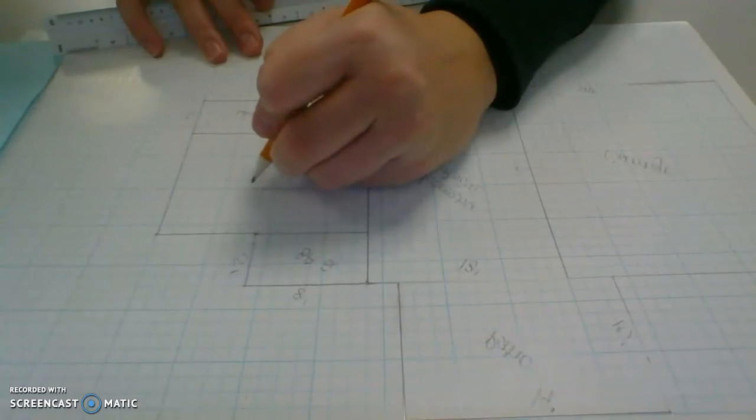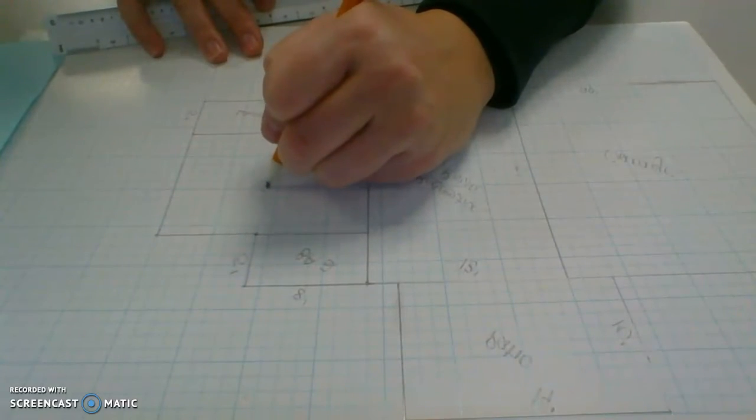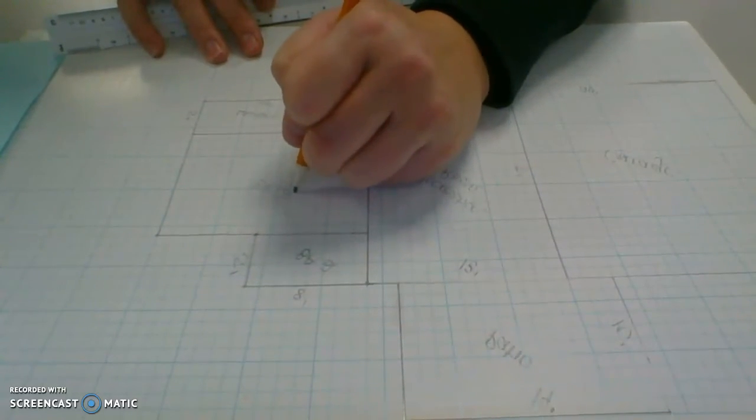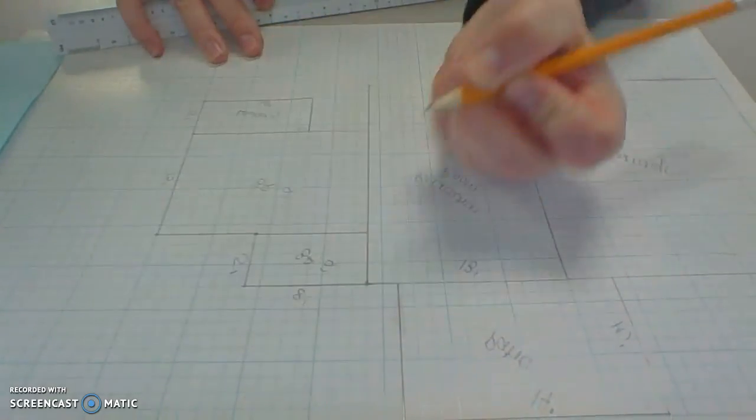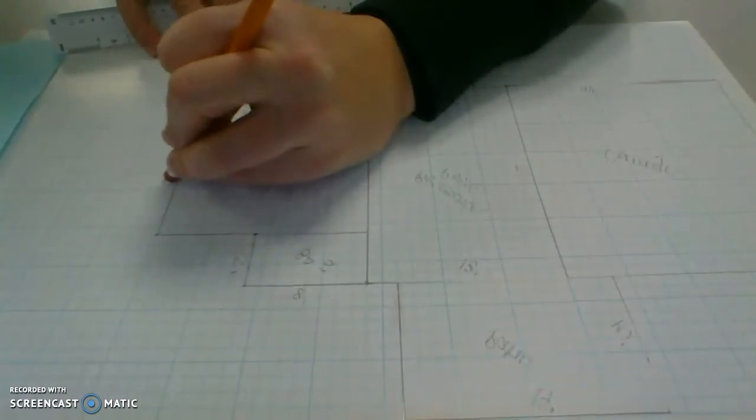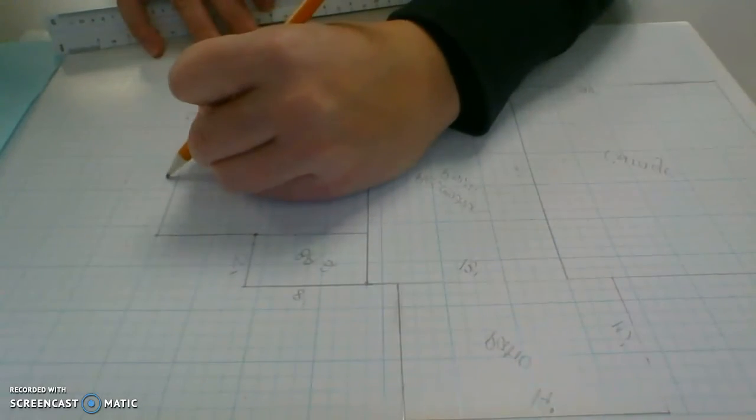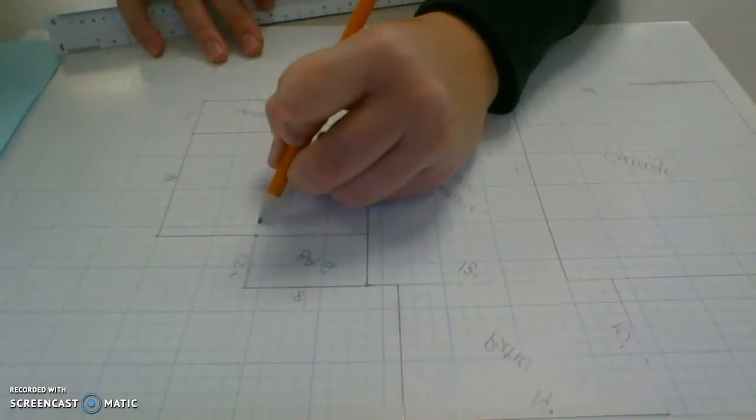And I forgot to label my bedroom. Bedroom can be BR2, and it is 15 feet. Oh, that's 12 feet. 12 feet by 15 feet.